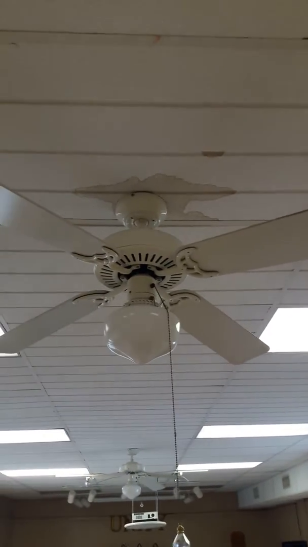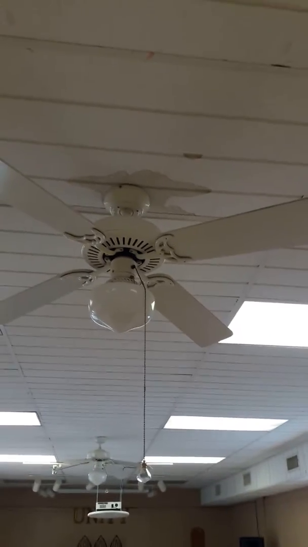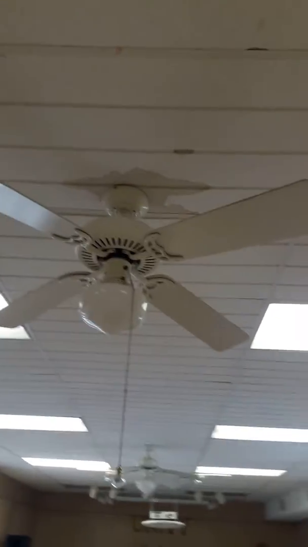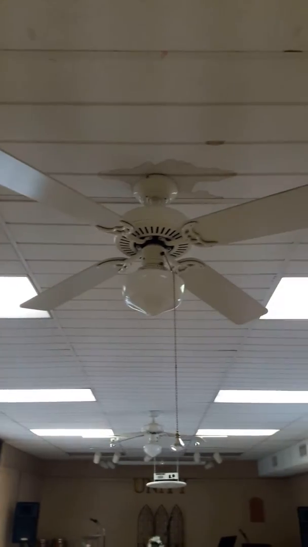It's pretty bad. We just had a pretty good rain the last couple days, so it flooded the area. So that's the damage, and well, let's get inside there and see what happens. Okay, so as you can see, there's water that dripped right there in the ceiling tile. It looks like there's some over here too.